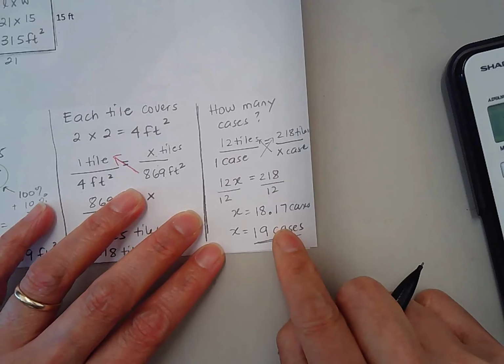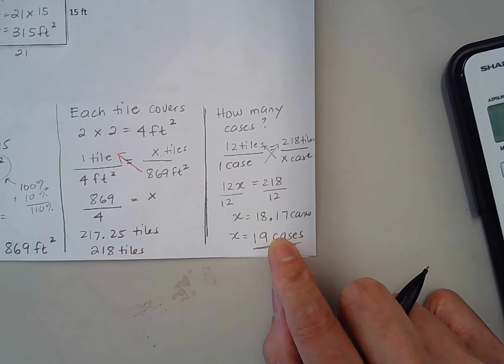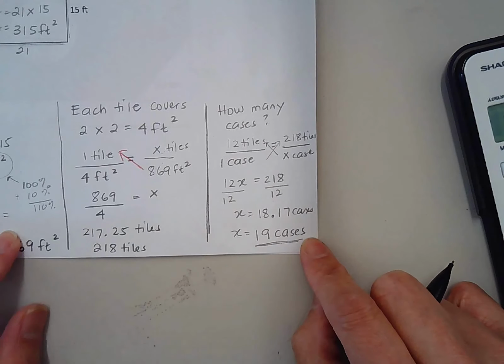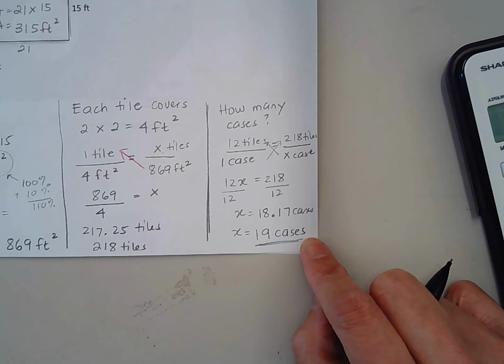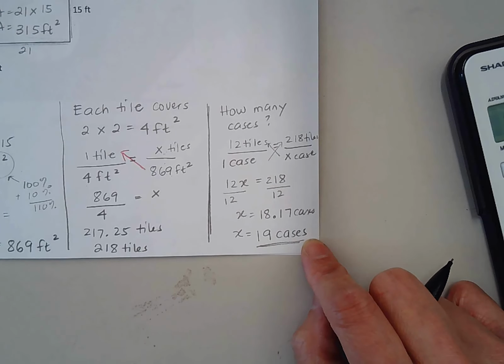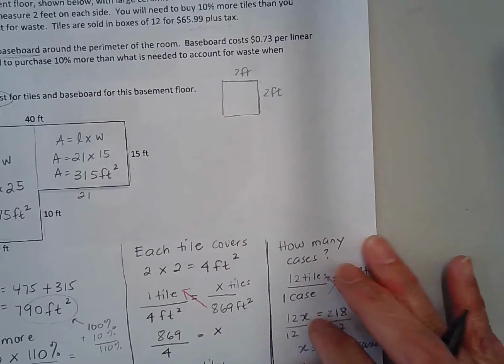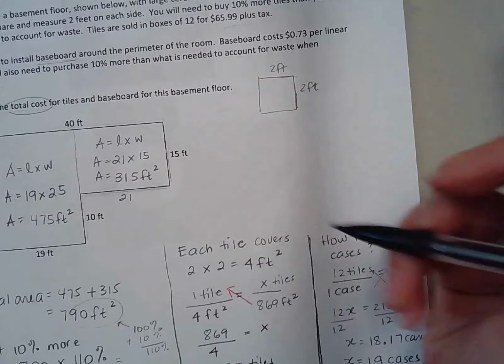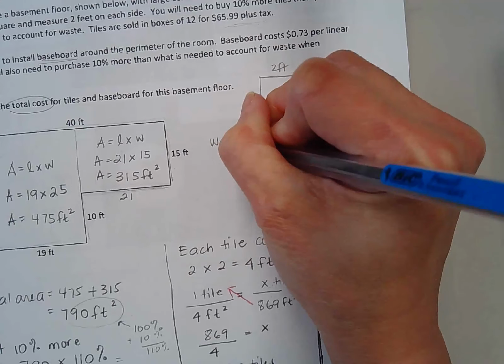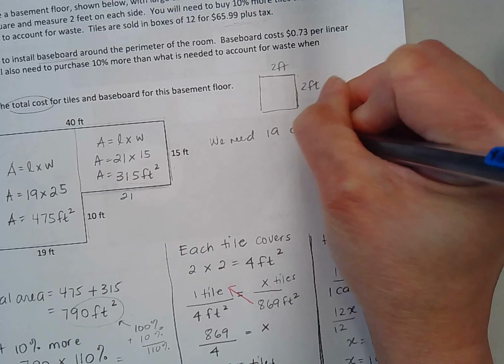If it's going to be 19 cases, how much would that cost us? They didn't give us enough room in here, so I'm going to go back up. So we need 19 cases.